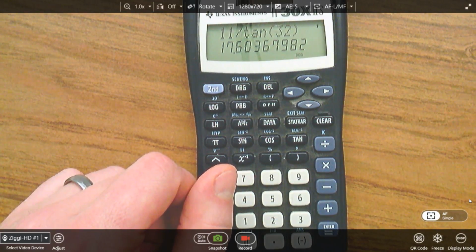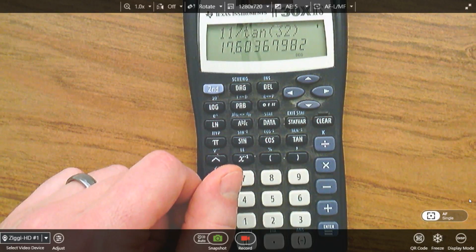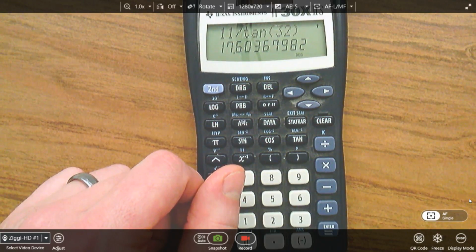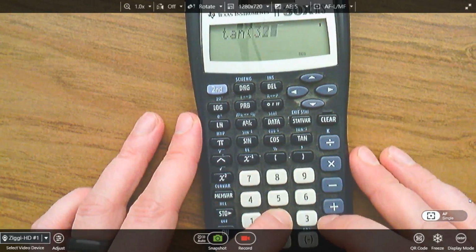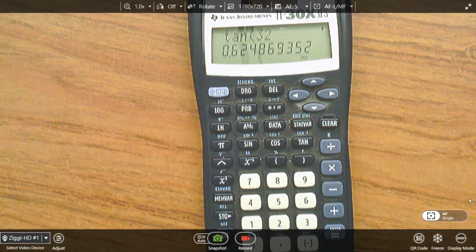Now, yours might be working in a different angle measure. If you could for me, what is tan of 32 on your calculator? I'm going to come around and make sure everyone gets the same thing.